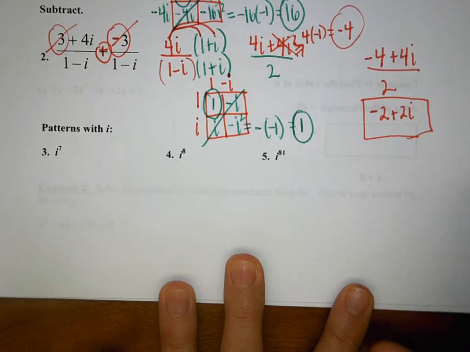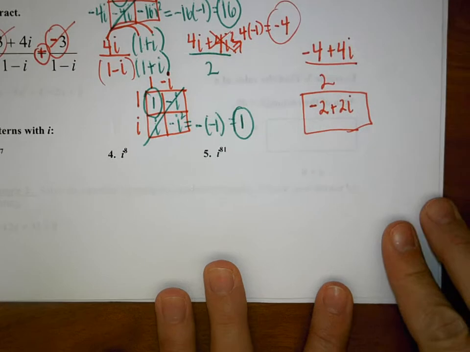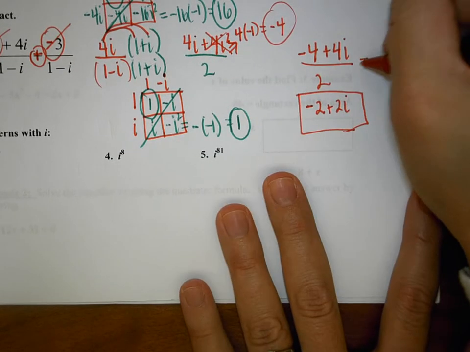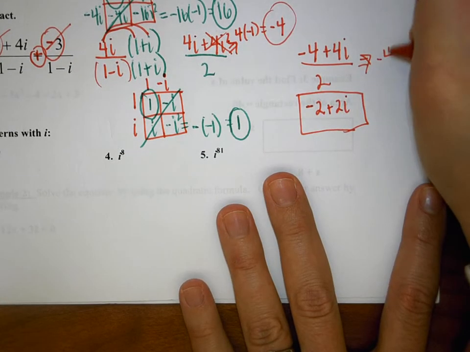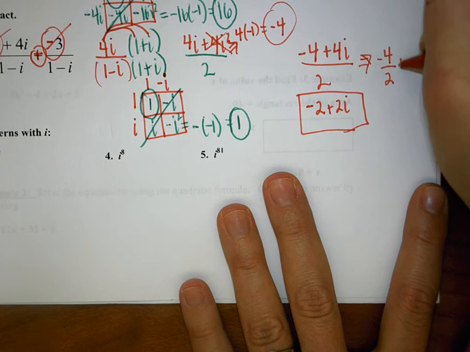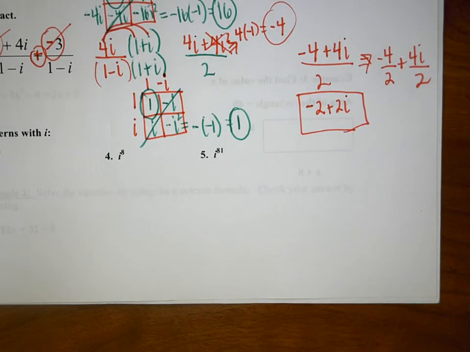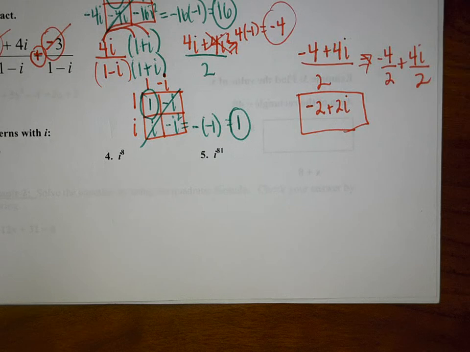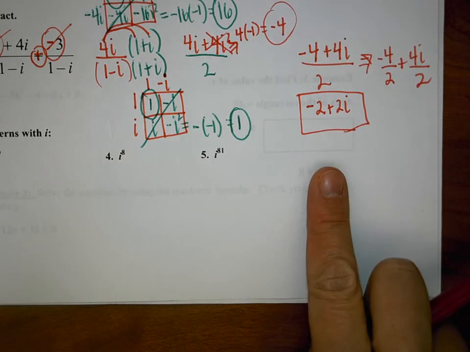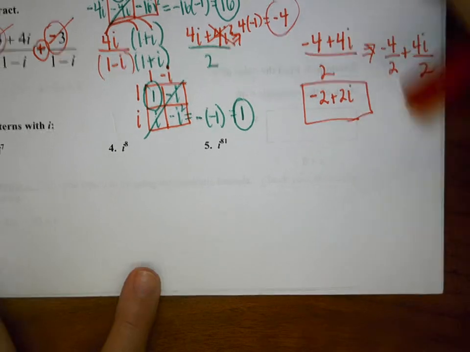And if you want to make sure you do it correctly, write these as 2 fractions, how I talked about at the beginning. Write it as negative 4 over 2 plus 4i over 2, like first split it, and then reduce it. Okay, do we have any questions on this? Okay, patterns with i.